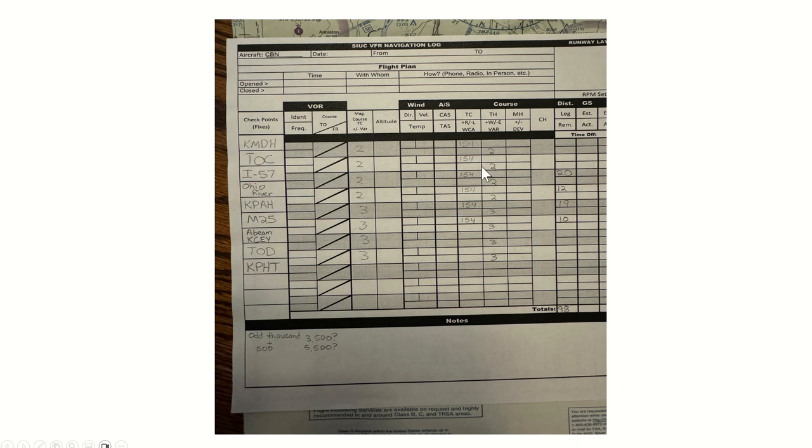You just need to choose the appropriate altitude. The reason why magnetic course is important is because that's what determines our altitude. If we look in the regulations, I think it's 91.159, don't quote me on that, this regulation says that if we are traveling on a magnetic course anywhere from 0 to 179 degrees, we need to have an odd thousand plus 500 for altitude.